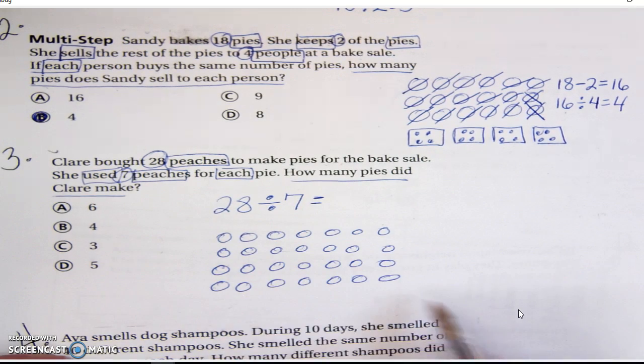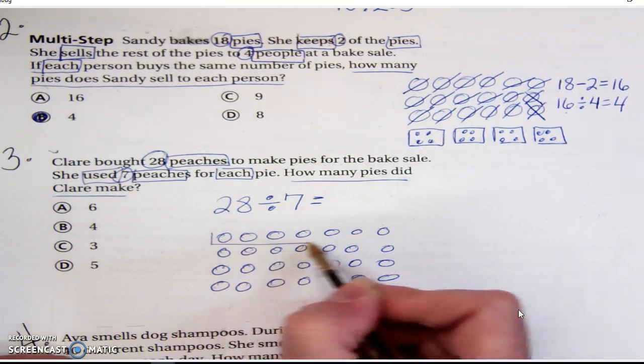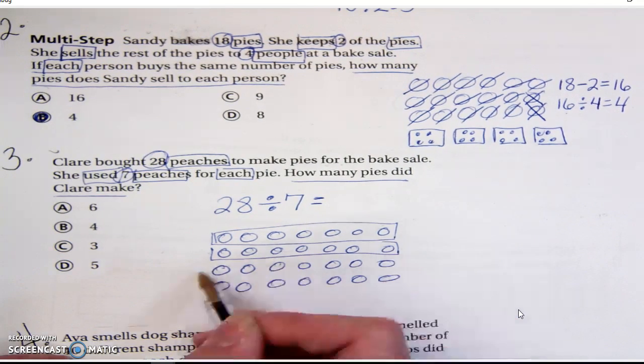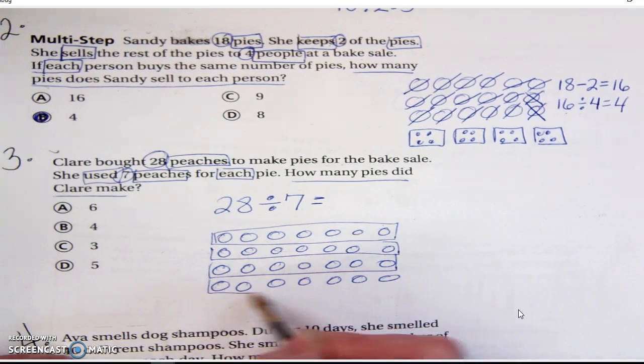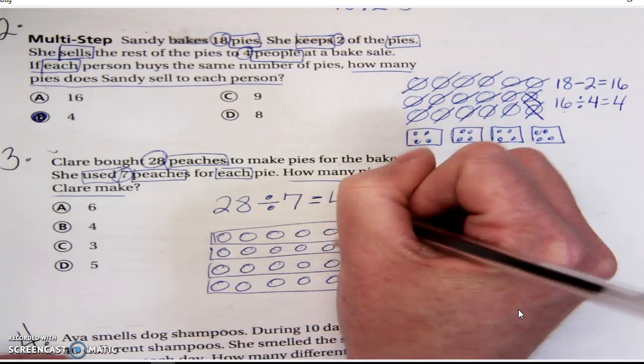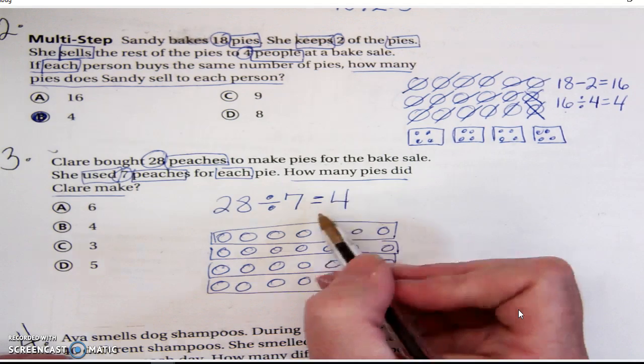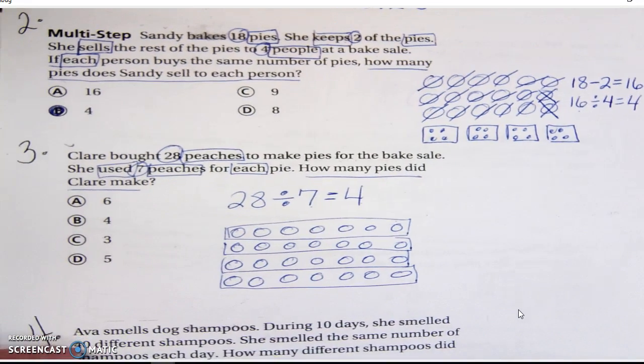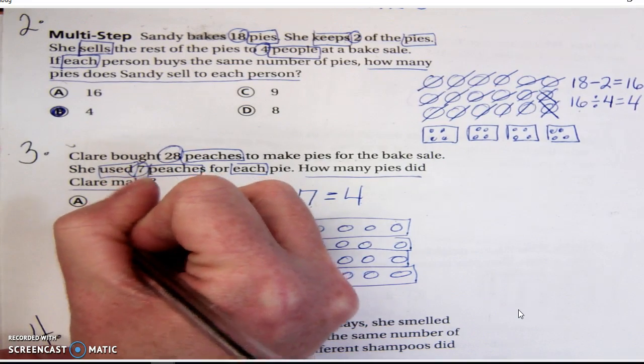28. There's my 28 peaches. And I divide them. These 7 make 1 pie. These 7 make another pie, another pie, and another pie. And that's where we get our answer of 4. I can check and know it's right because 4 times 7 is 28. So our answer is 4.